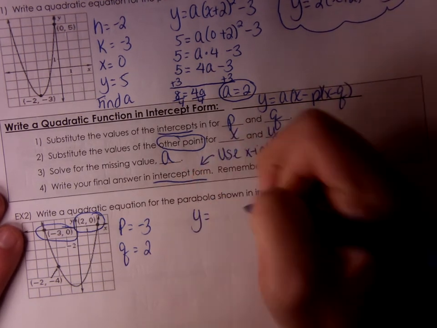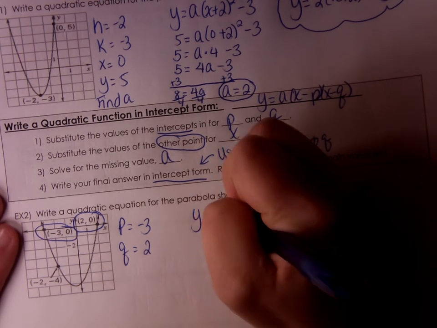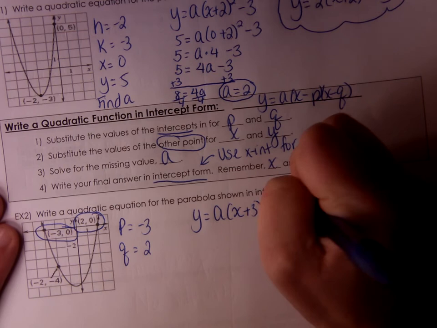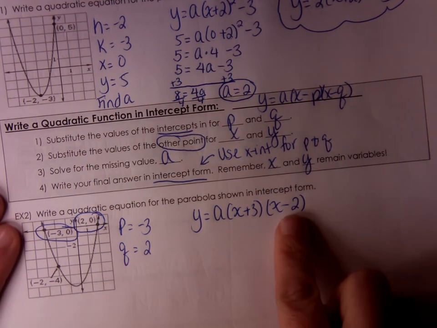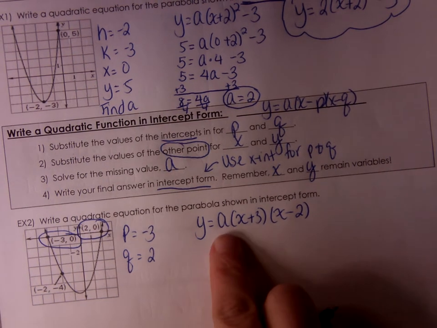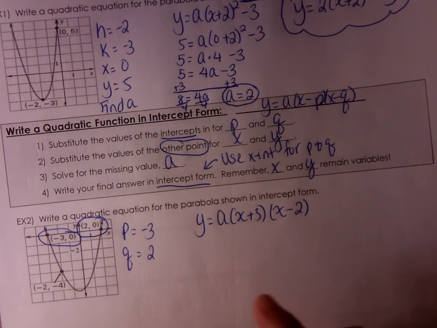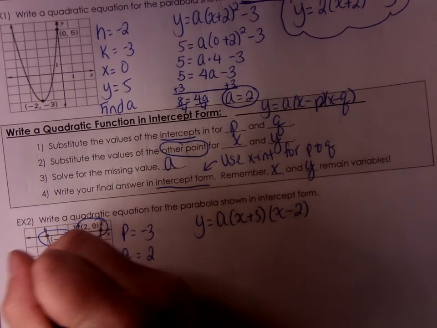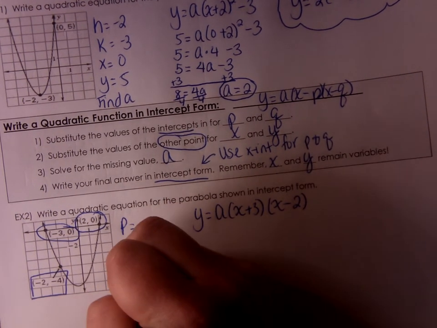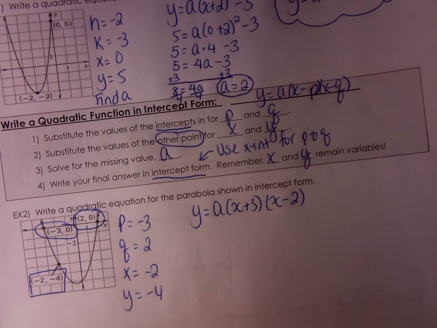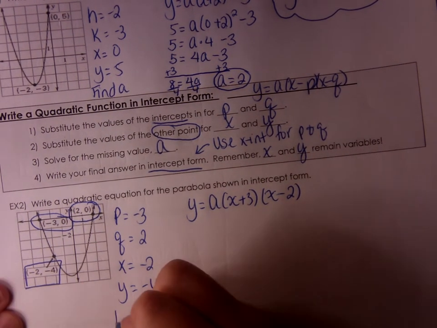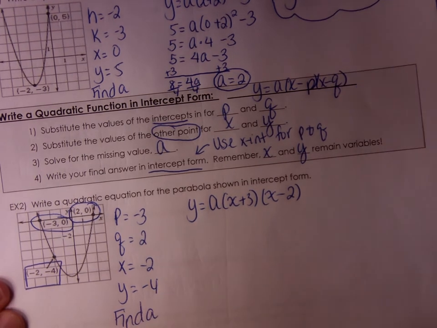But where we're at right now is we have y is equal to a times (x plus 3) times (x minus 2). Remember that whenever you substitute into parentheses, it's always the opposite of what you see. So the thing that we're missing is our a value. Fortunately, I was given a point. And at this point, I have x is equal to -2 and y is equal to -4. And I'm going to substitute these values into my equation, and I'm going to find what a is.